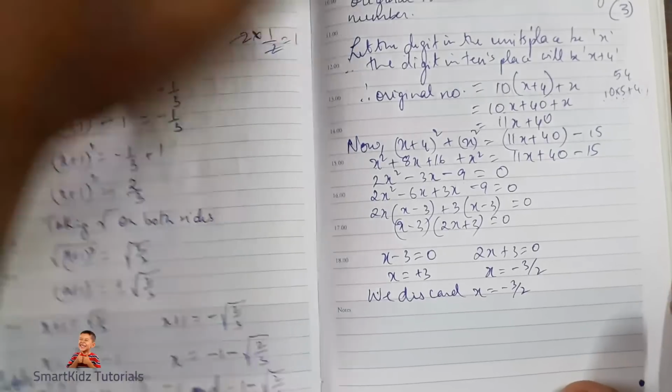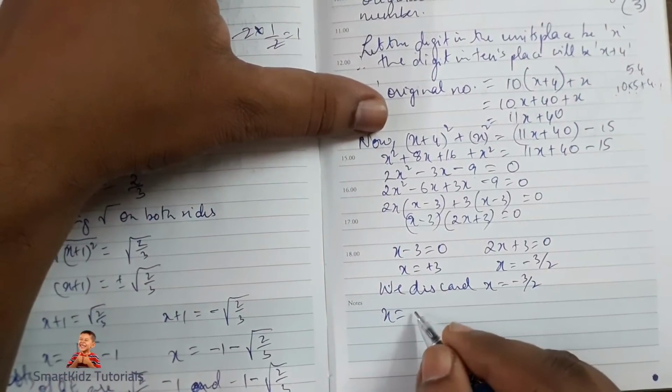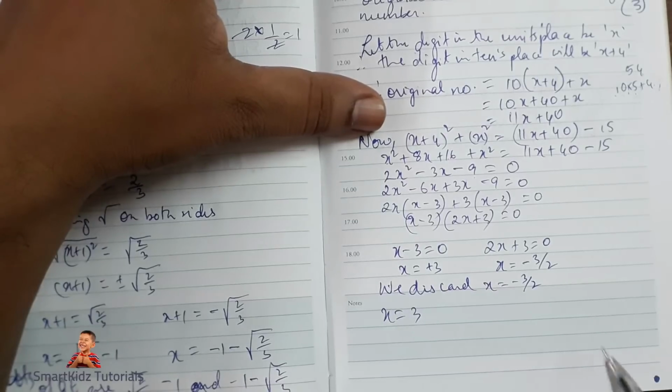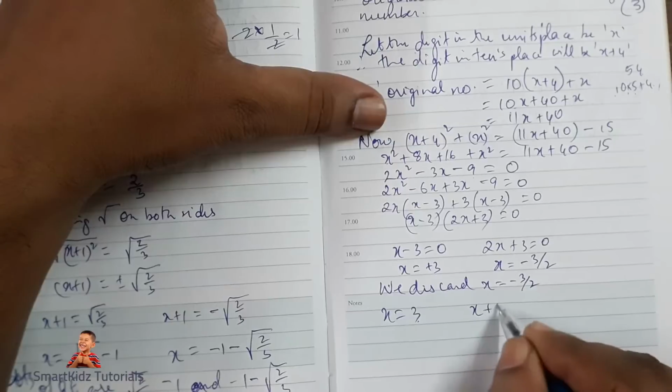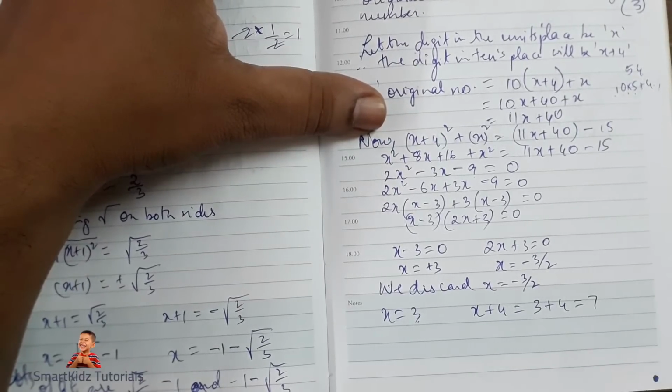And if we have x equal to positive 3, this is the digit in the units place. So the digit in the tens place was x plus 4, which means it would be 3 plus 4 equal to 7.